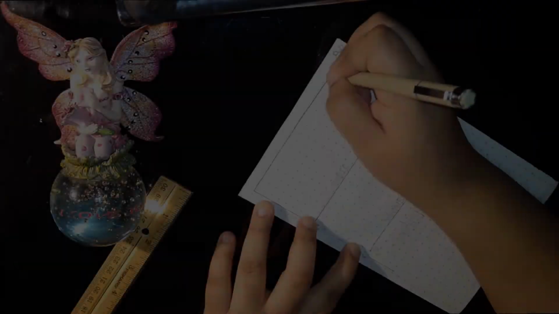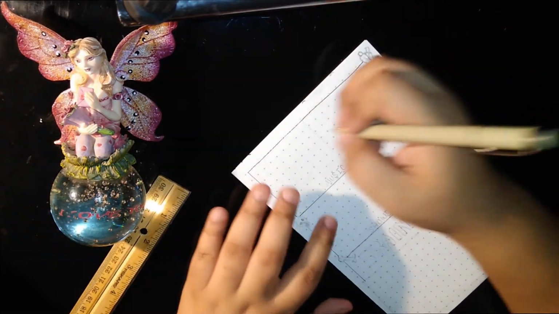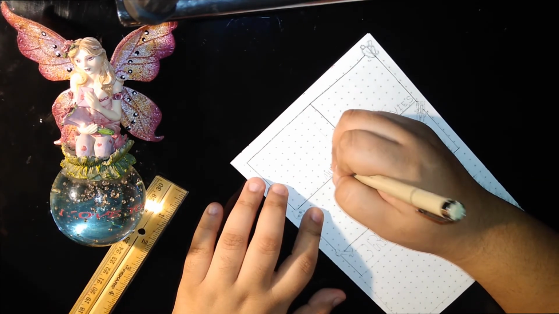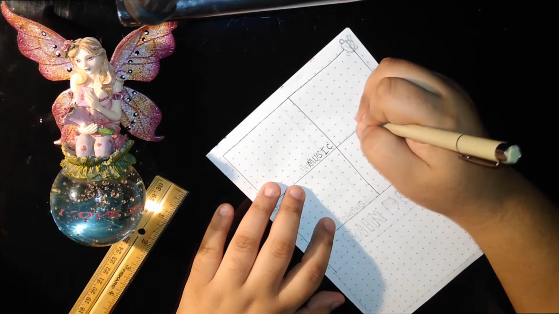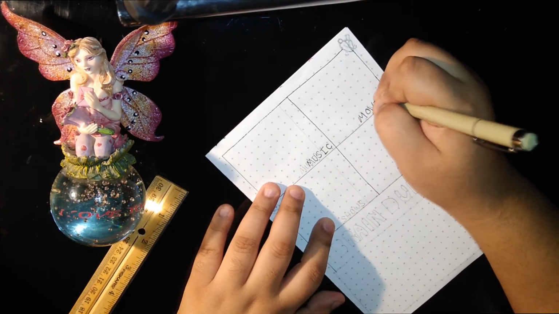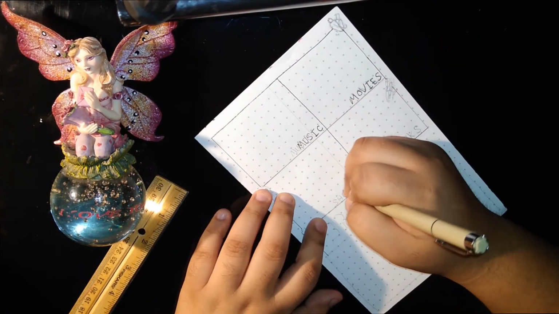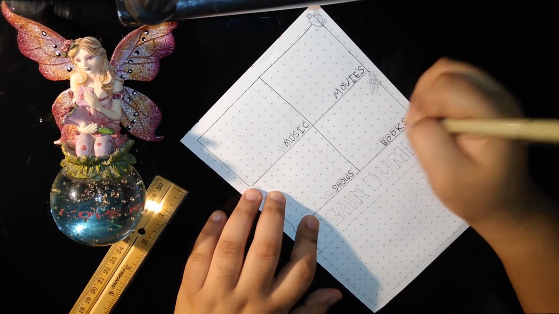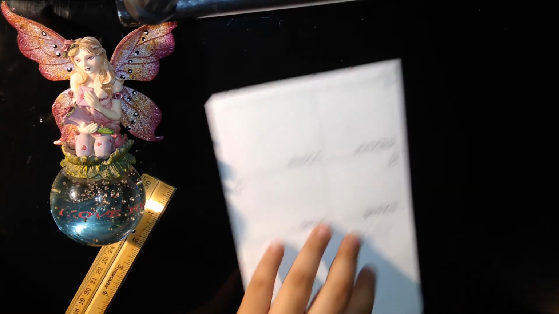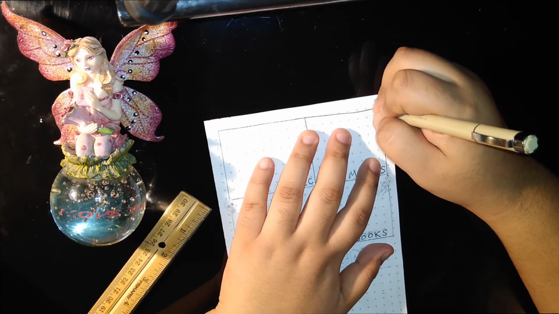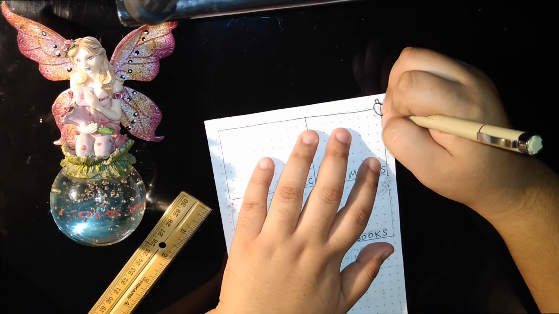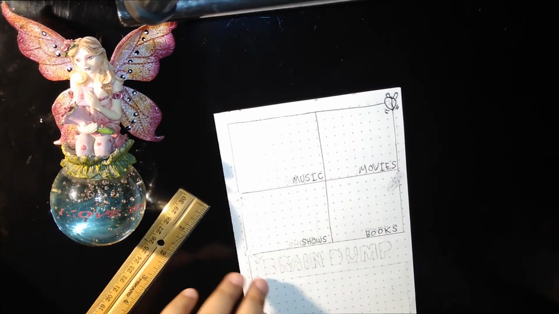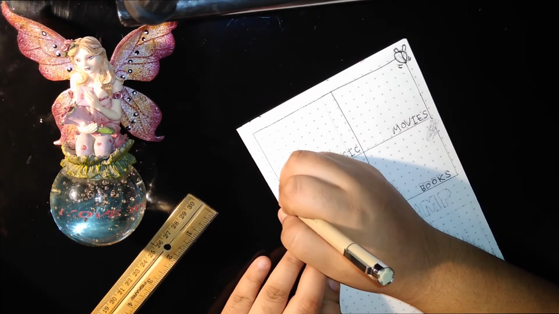Second to last page, I have two spreads on the same page, which is my currently, which again consists of music, books, movies, and I'm trying to remember the last one. Oh, and shows. And on there, I just drew a little heart, like an actual heart, a skeleton hand, a skeleton skull, and a leg bone, just to keep with the theme of human body and cells.